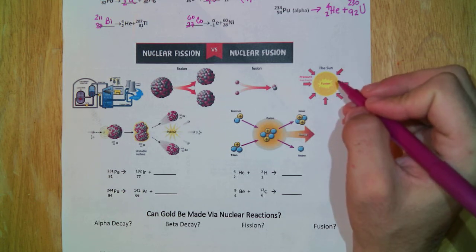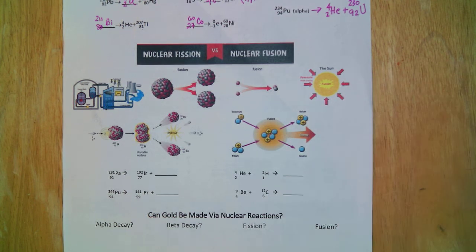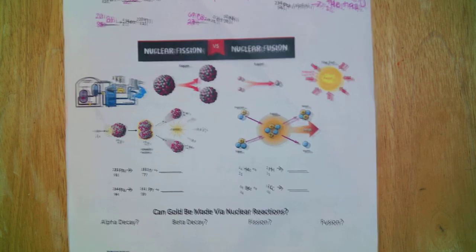And fusion is what was responsible for all of the elements that were first made when the universe was created in the Big Bang. Our sun is fusing hydrogen into helium, and then helium into carbon, and carbon into oxygen. It just keeps going down the chain as it keeps fusing lighter elements together. And we said that iron was the last element.